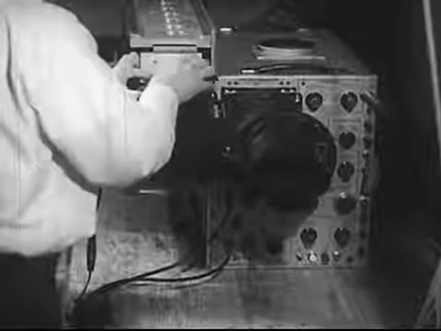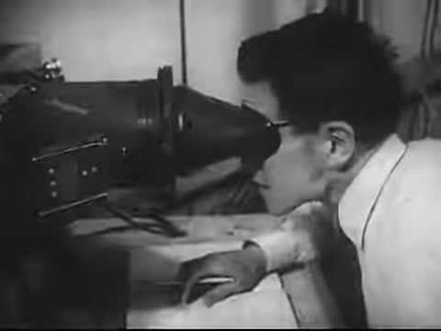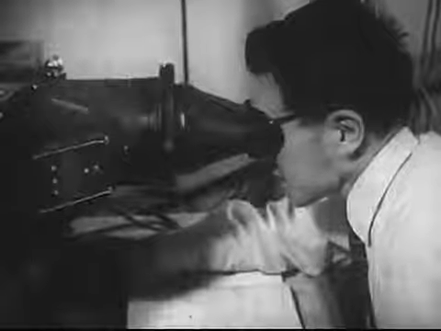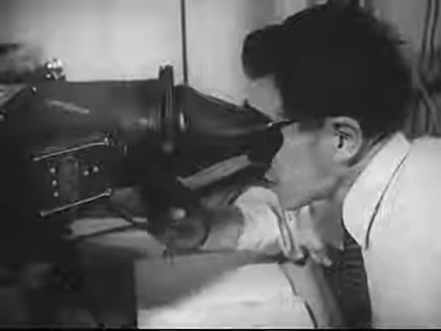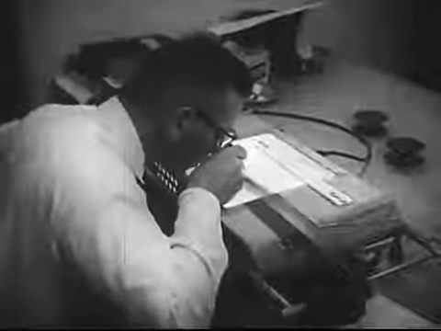This viewer makes it possible for an observer to watch the oscilloscope, while at the same time, a 35mm camera makes a constant photographic record of the patterns on the tube face. Photographic records of the oscilloscope patterns are cataloged and studied in detail.